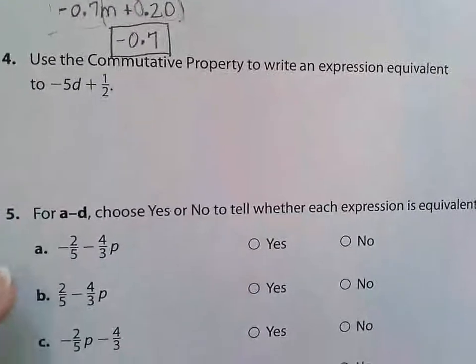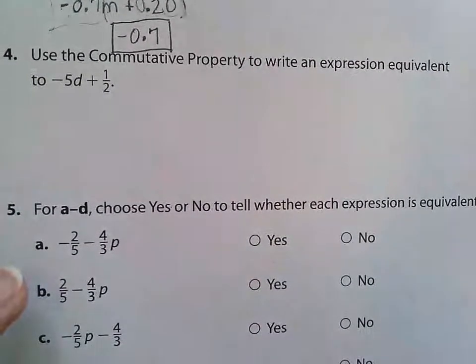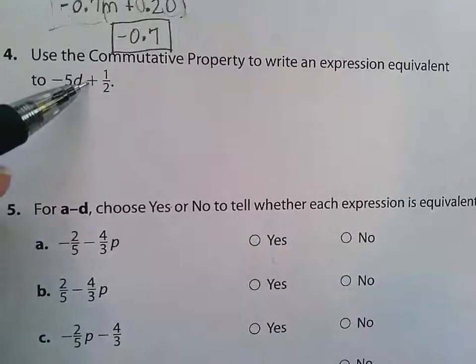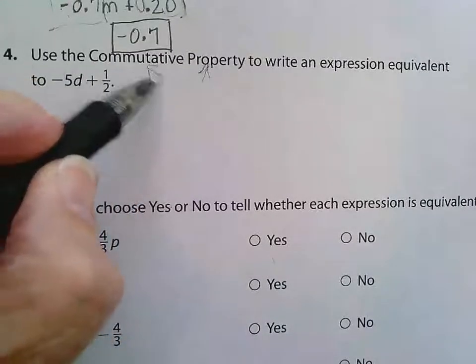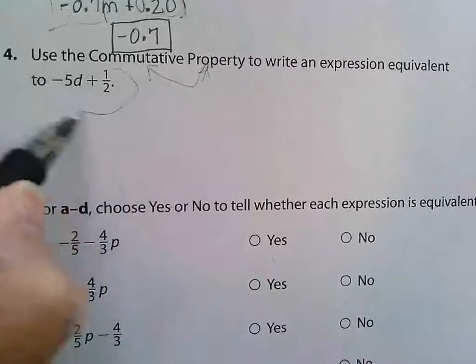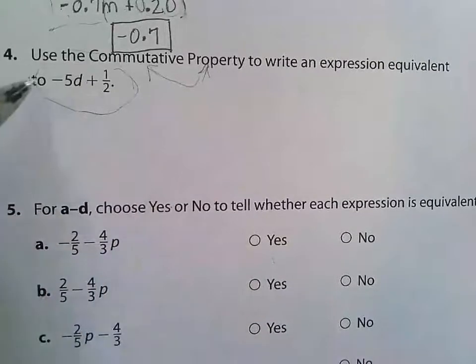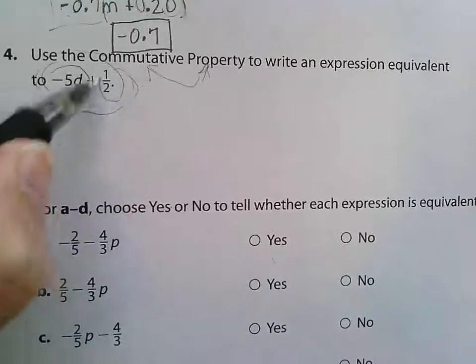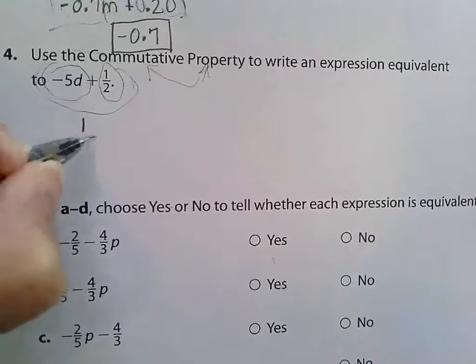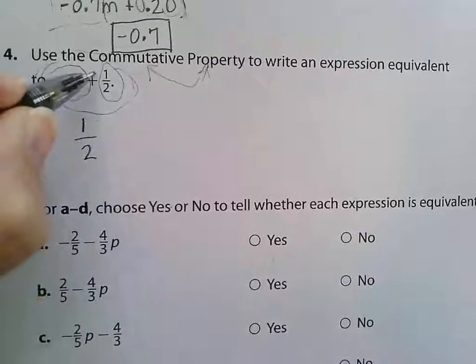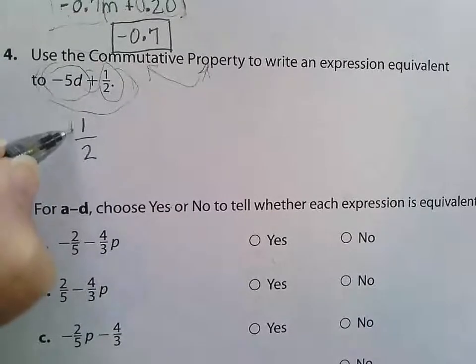Number 4, use the commutative property to write an expression equivalent to -5d plus 1/2. Commutative means order doesn't matter. You can switch them up. Because I have an expression that only has 2 terms, my only choice is to switch the order of the terms. So I would write 1/2 first. I don't have to put the plus sign in front indicating that it's positive, but I can.